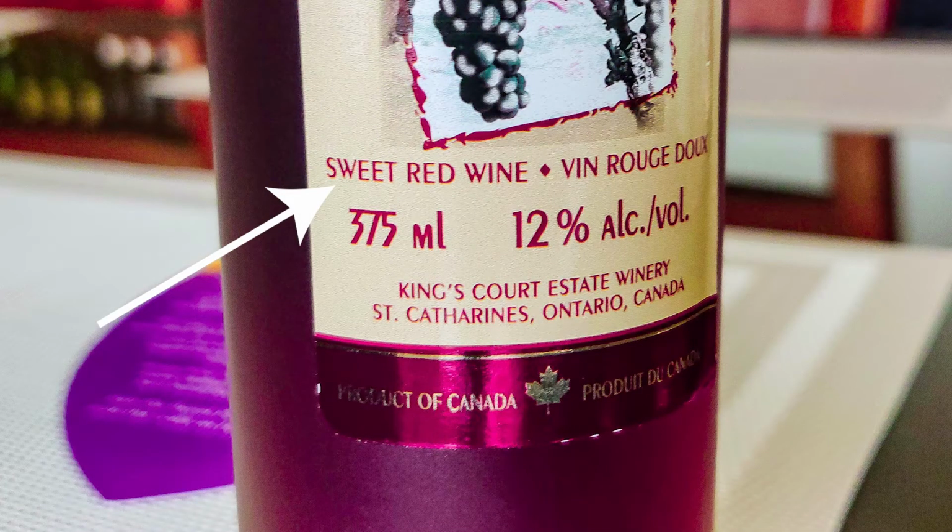If you don't see a specific sweetness descriptor on the actual label, you can almost assume that it is a dry wine. This, however, is not the case for sparkling wines. Sparkling wines actually have regulated sweetness terms that must appear on the label by law. So there will be anything from brut all the way to sweet, brut being dry. Yes, it's the way the nomenclature is with sparkling wines.